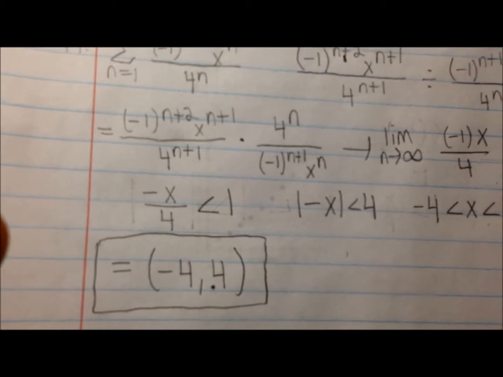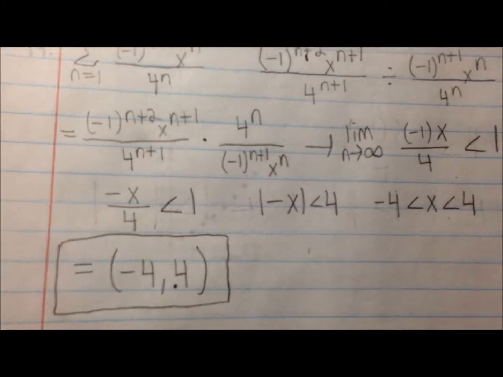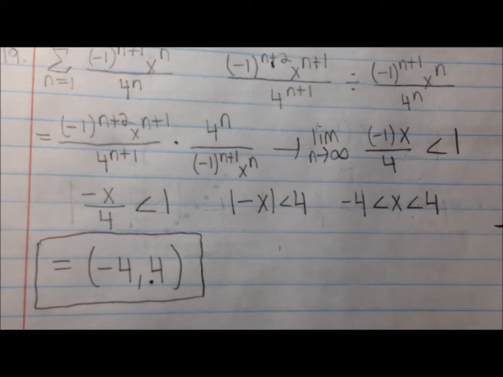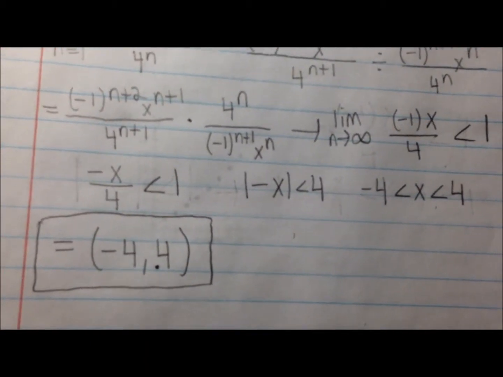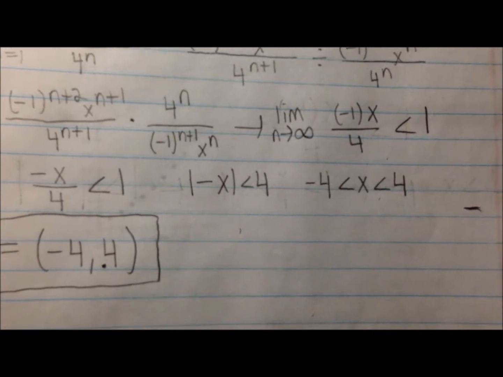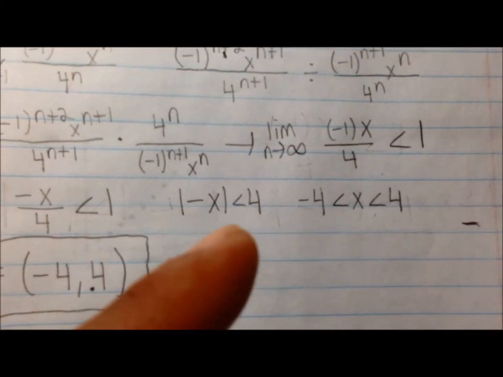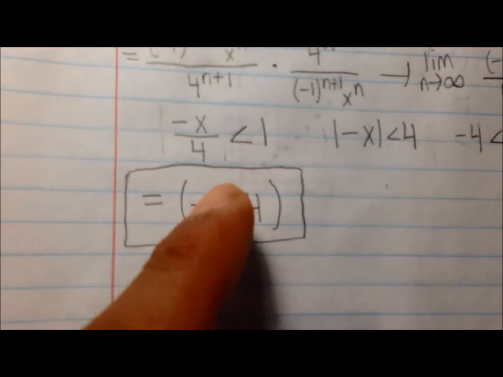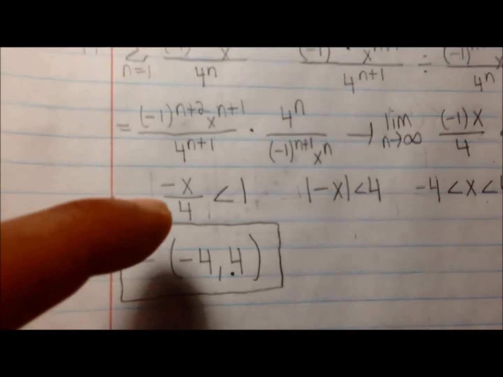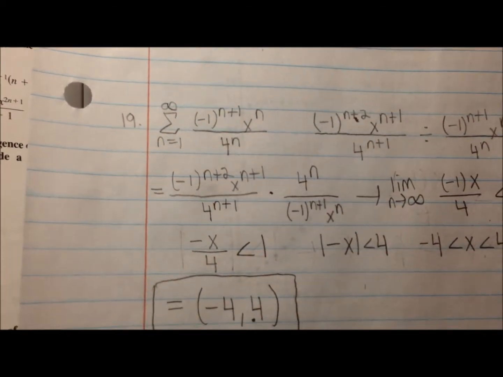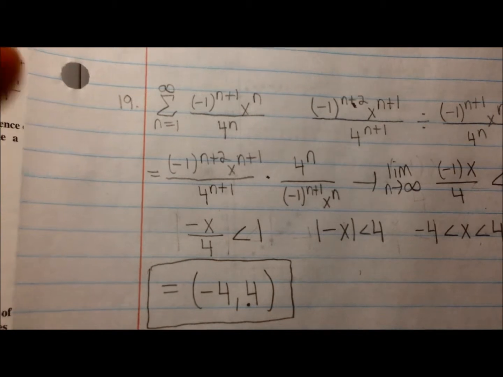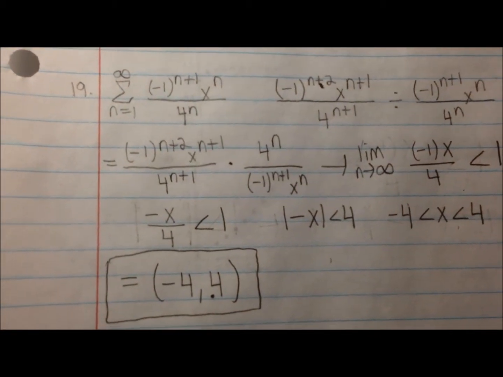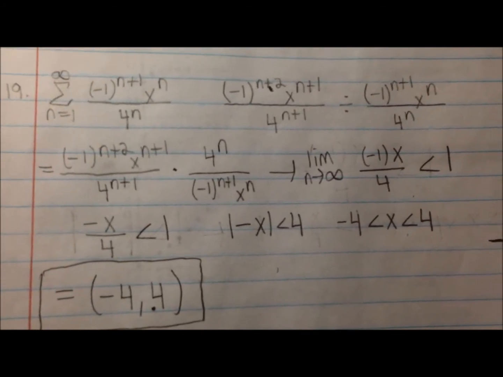So I got negative x over 4 is less than 1. I times it by 4, and the radius is 4 because it's in the form of the absolute value of x minus c is less than r, and r is the radius of convergence, and in this case it's 4. So then I just solved the problem, and I got negative 4 is less than x is less than 4, and that's the interval I got. And then you plug in negative 4 into the series and see if it converges or diverges, and then you plug in 4 and see if it converges or diverges, but I found that they both diverge, so you don't include them in the interval.